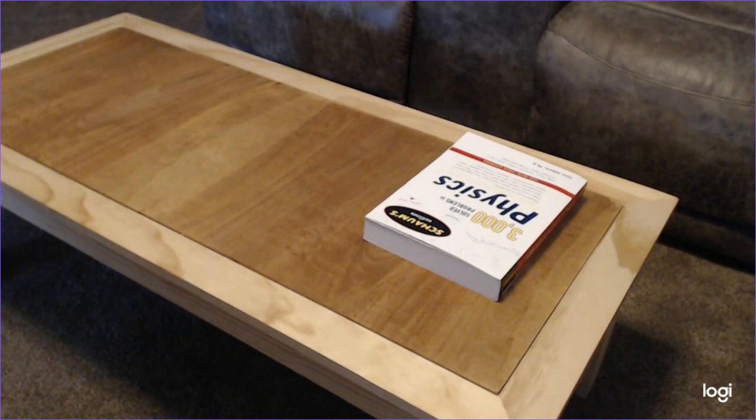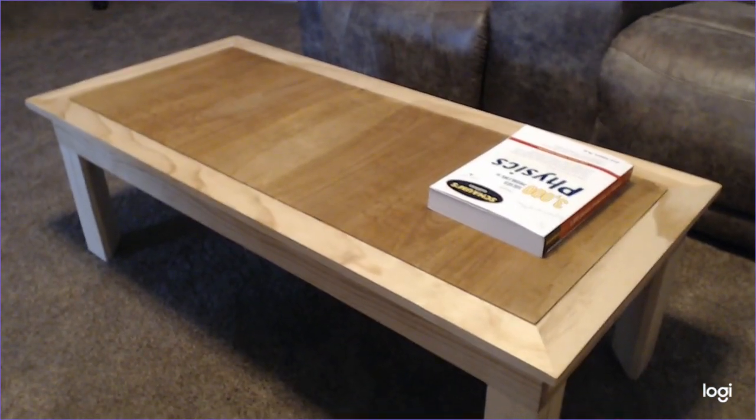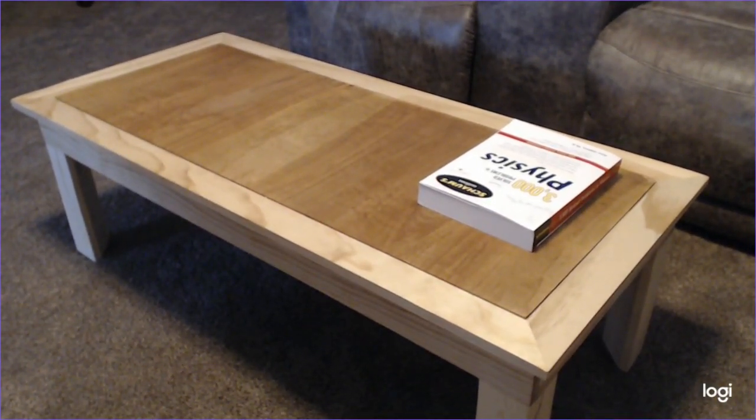Now it's sitting on this very, very nice, lovely coffee table that I built over spring break. That's the only reason I made this video, was to show off my coffee table that I made. Anyways, though, I'm just kidding.